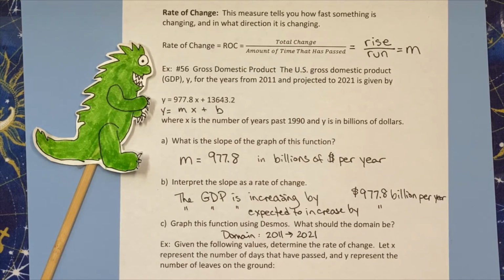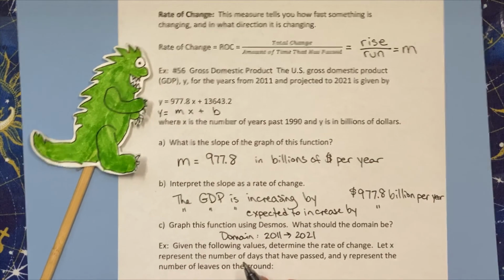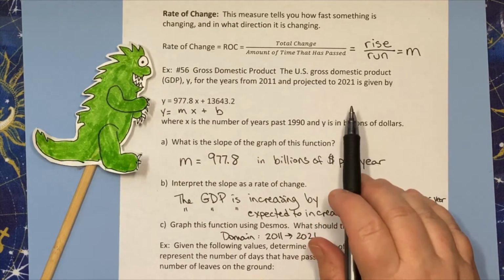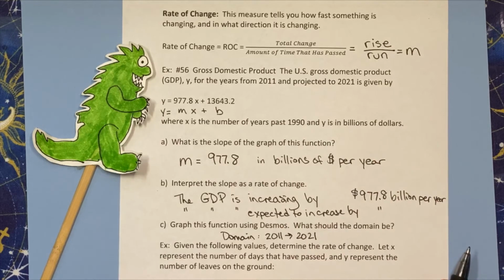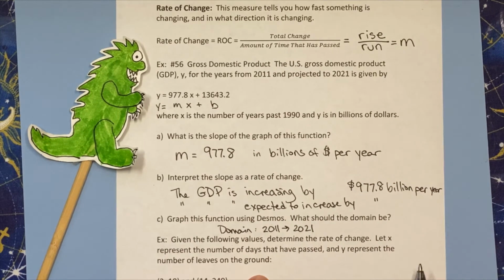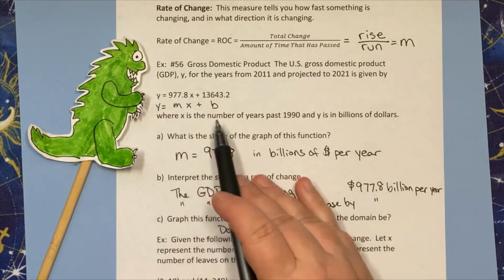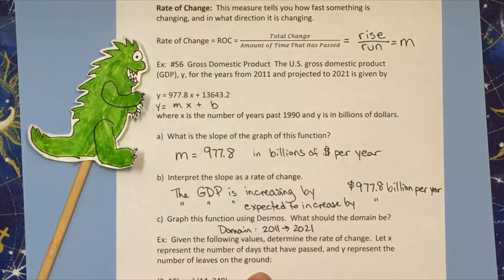And this is where things get a little weird. I went over this pretty quickly and didn't actually even read it because I didn't want you to worry about it then. But now we have to think about this. Does that mean that 2011 is X and then 2021 is X? And the answer is nope. X is the number of years past 1990.